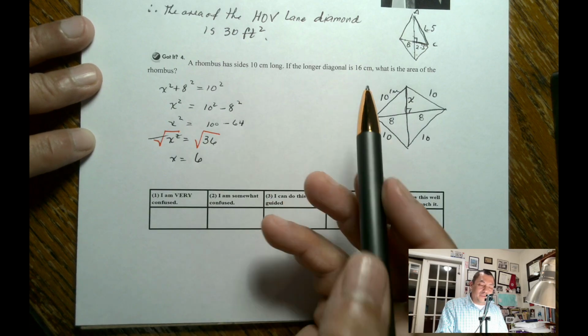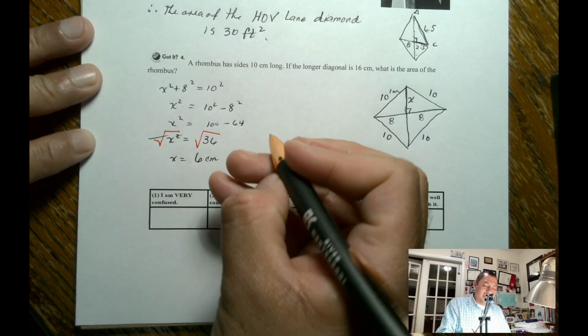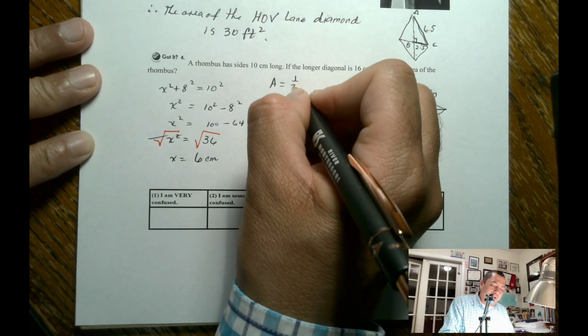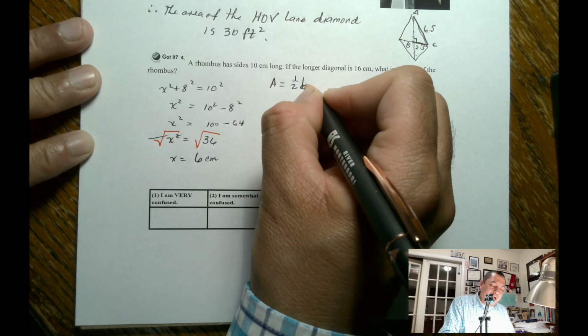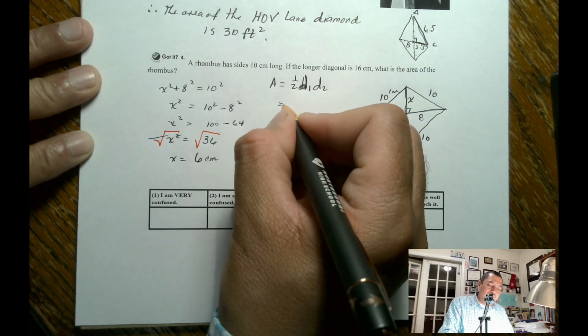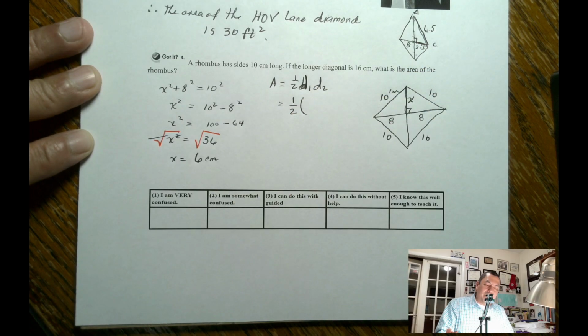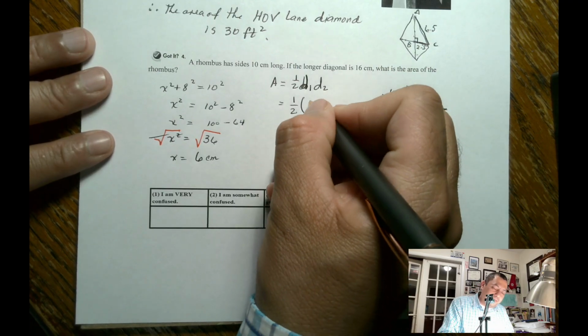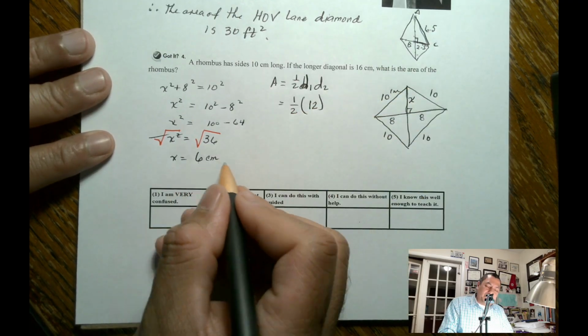Remember that in this case the units are centimeters, and then I'm going to use the formula. Area is equal to 1/2 diagonal 1 times diagonal 2. This is diagonal, not base. Diagonal 1, I'm going to make it 12, because 6 plus 6 is 12.